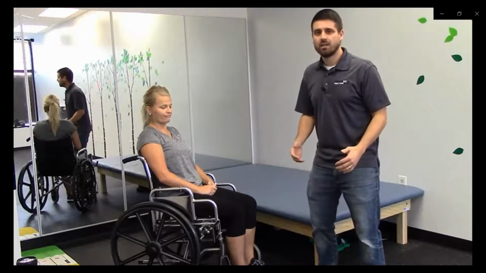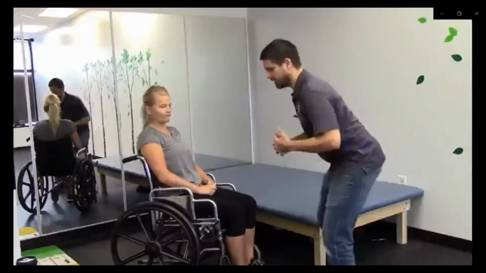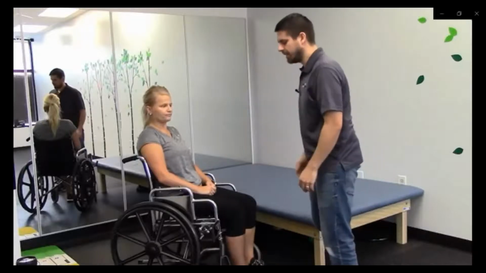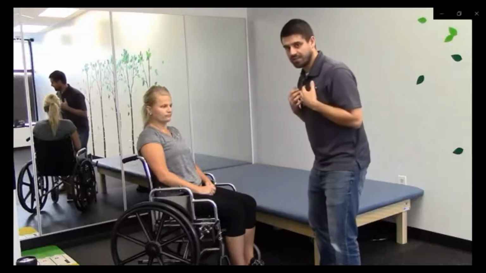The second thing that you want to avoid is jeopardizing your spine. So we want to keep a nice straight spine. We don't want your spine to be flexed when we're transferring. Another thing that we want to do is keep the load nice and close to you.